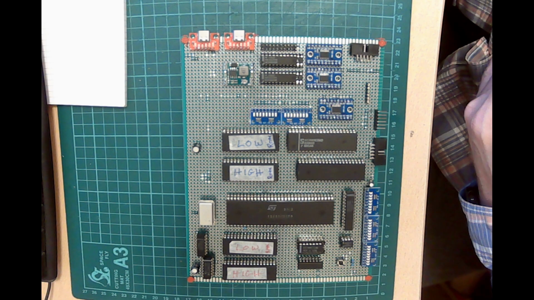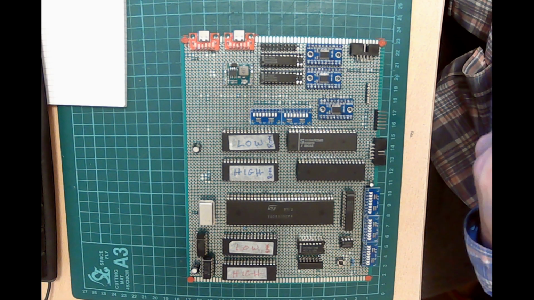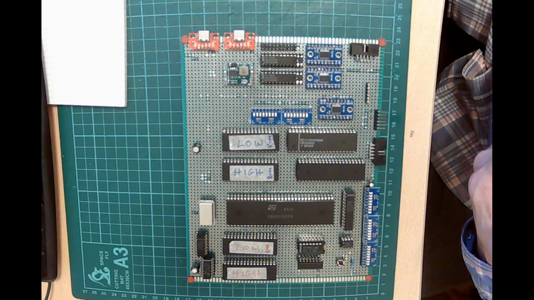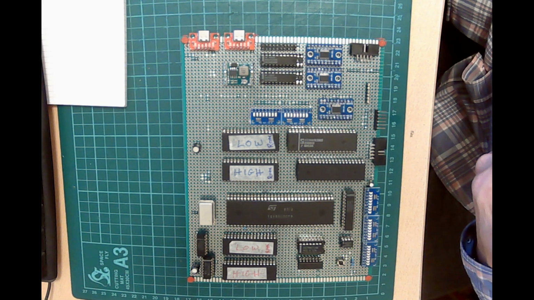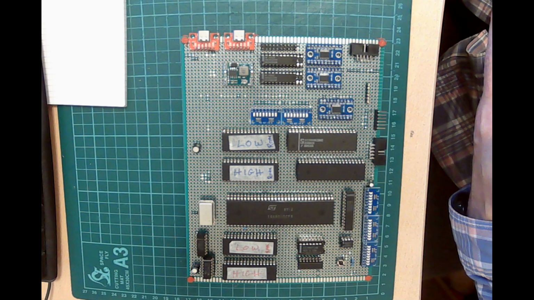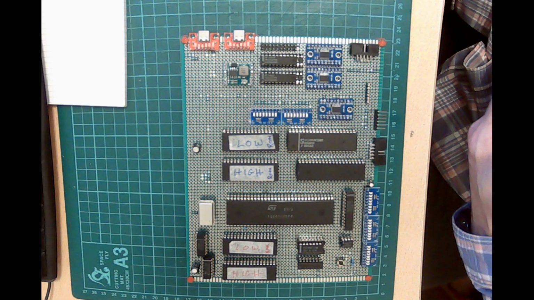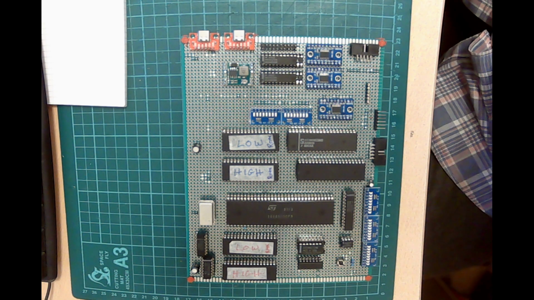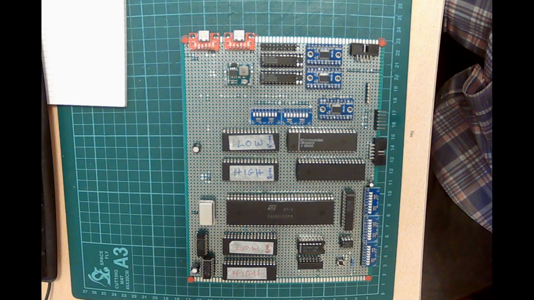So one of the issues that were pointed out in the comments generally tended to be memory, and that is a problem. And when I looked at it deeper, I realized that I did have a number of problems with the control signals for ROM and RAM.